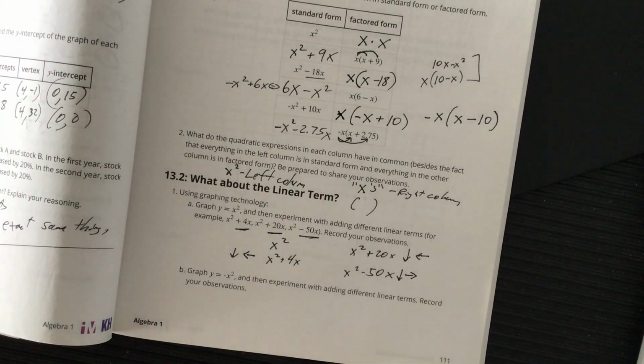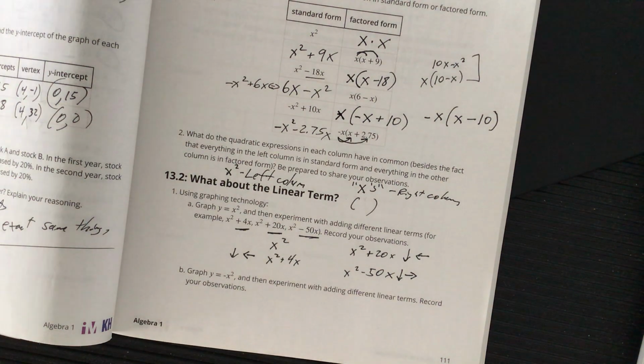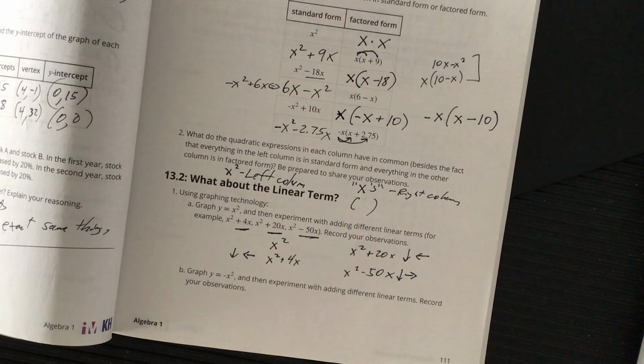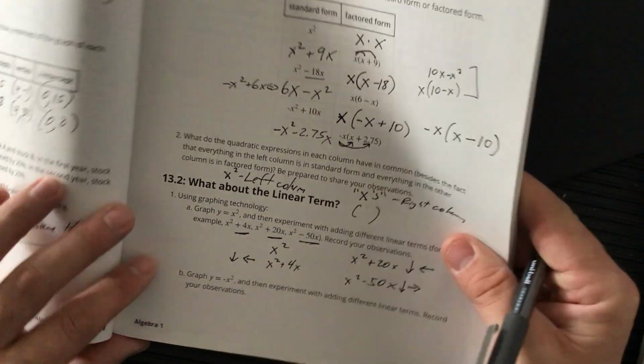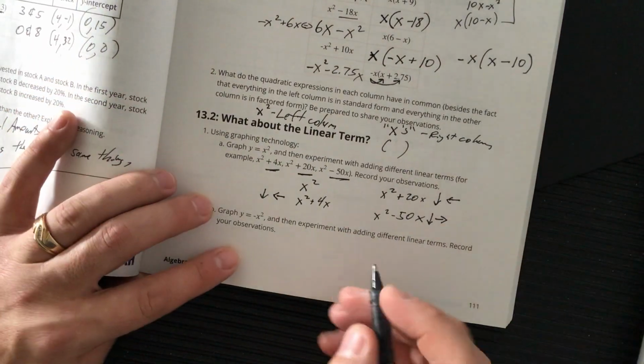Okay, so it appears it moved them all down. Negative moved it right. And then it seemed like the bigger the number, the more it moved the vertex. Would you agree with that? The bigger it is, the more it moved it.